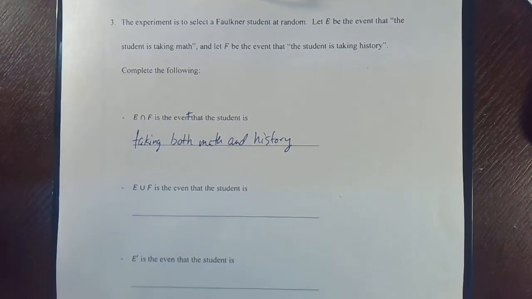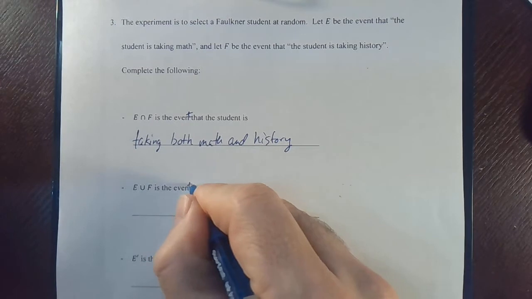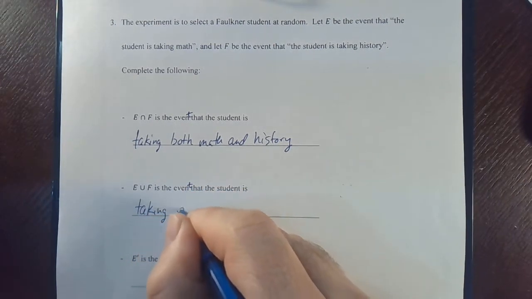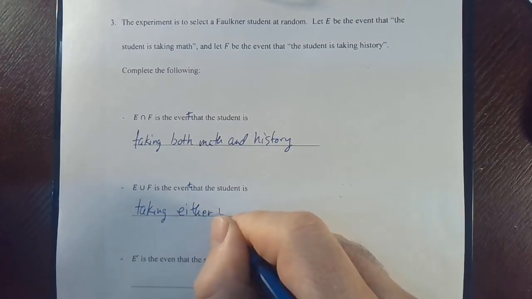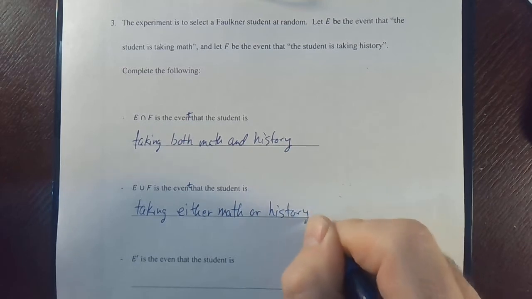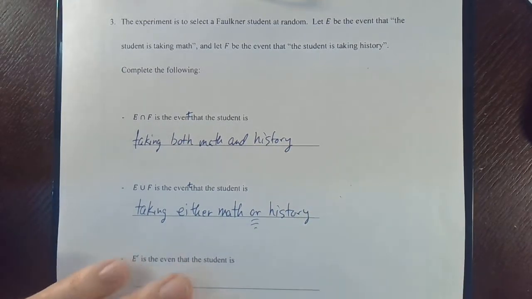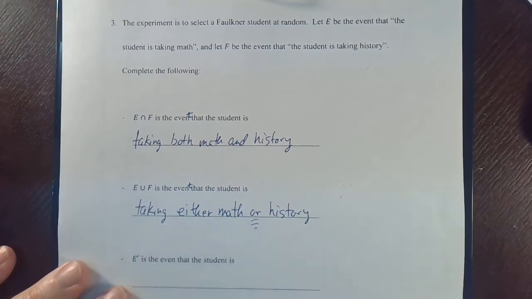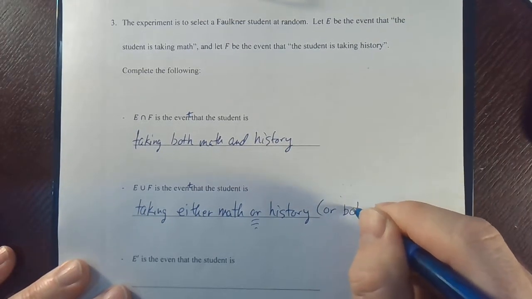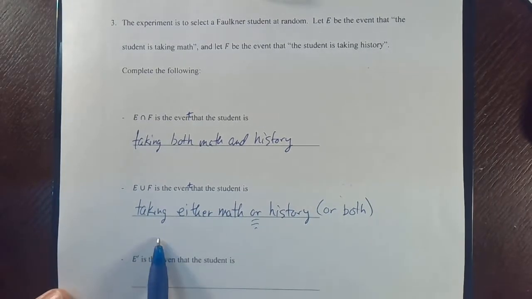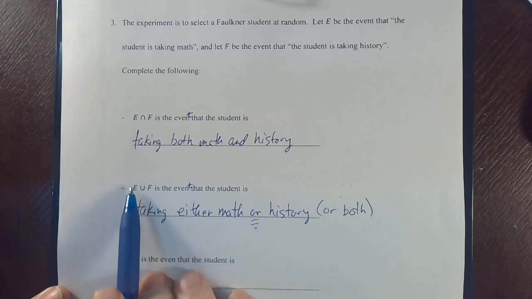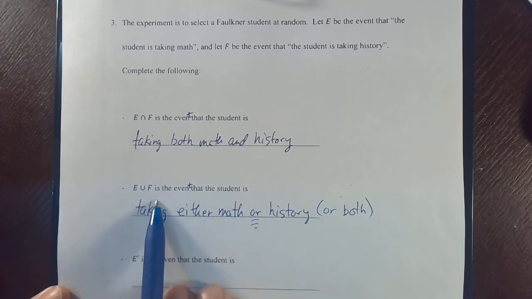history. E union F would be the event that the student is taking either math or history. Now, remember in English what our word "or" means. It really means either one or both. So I'll put in parentheses, it's not necessary, but I'll go ahead and say "or both." If you're taking either one or both of history and math, you're going to be in this set of E union F.